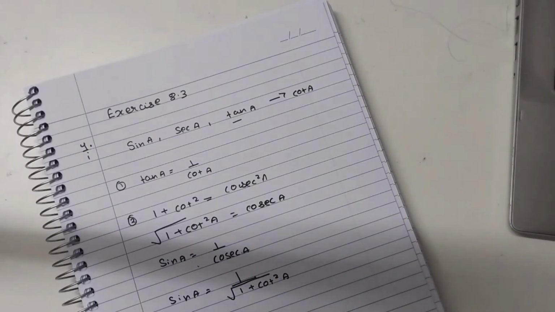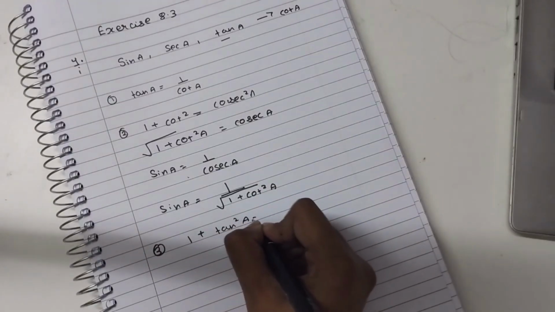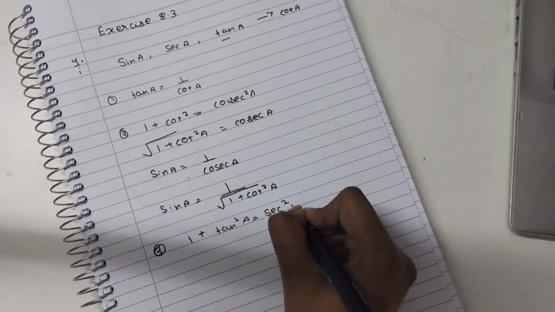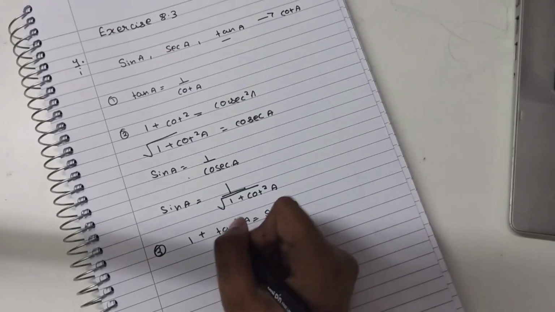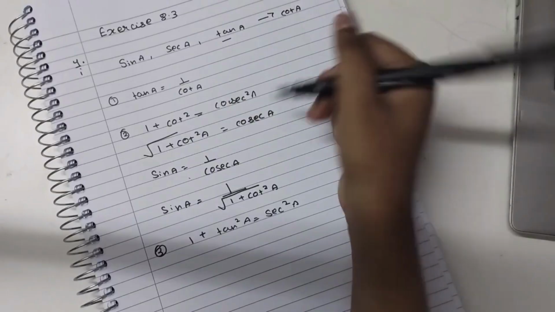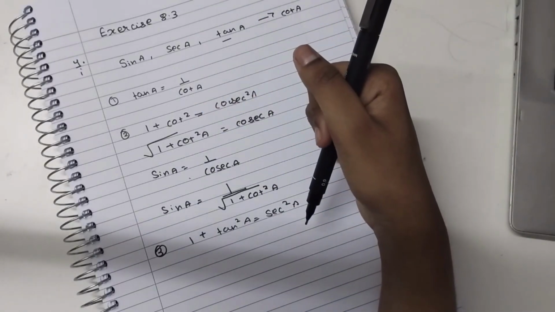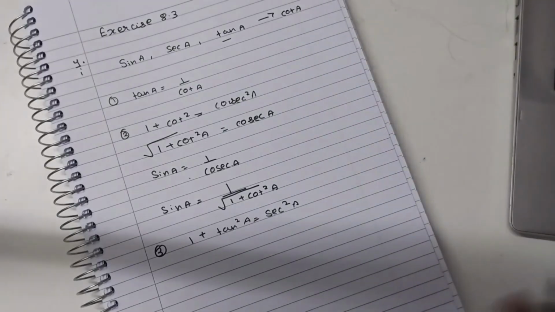Next, they're asking us to represent secant A in terms of cot. So we know the identity 1 plus tan square A is equal to secant square A. Using this identity, we can also notice that tan is the reciprocal of cot. So if we can write secant in terms of tan, then we can find its reciprocal, which will be in terms of cot.